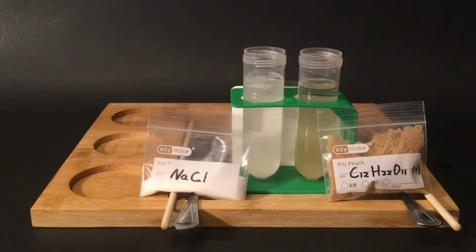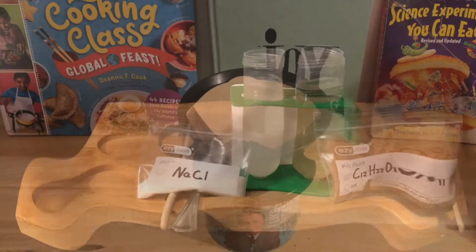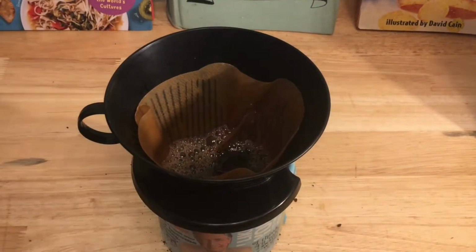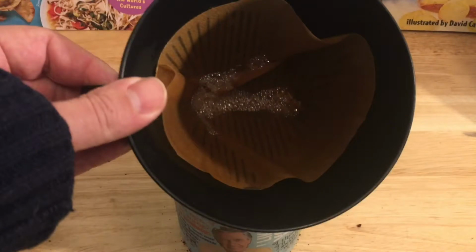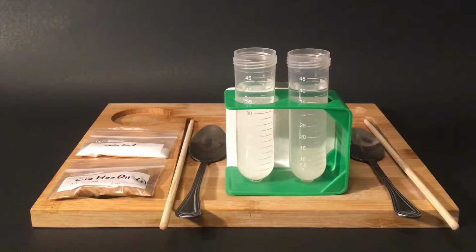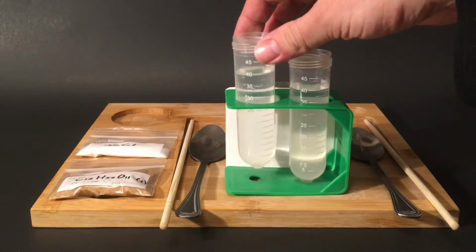Let's take another look at our very first experiment with combining substances. The one where my instant coffee seemed to just disappear into the hot water. The ingredients in a chemical combination like this have special names. Let's go through our experiment one more time.